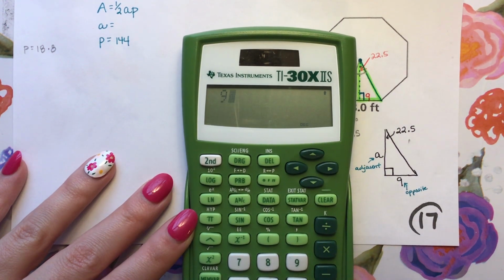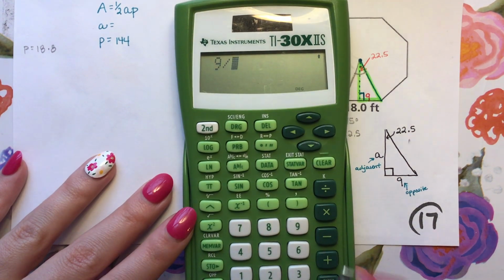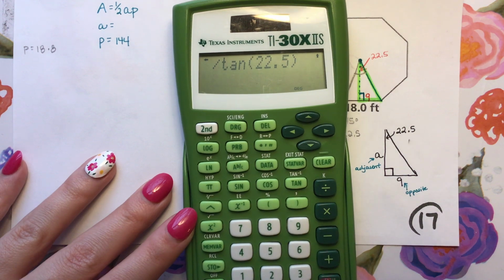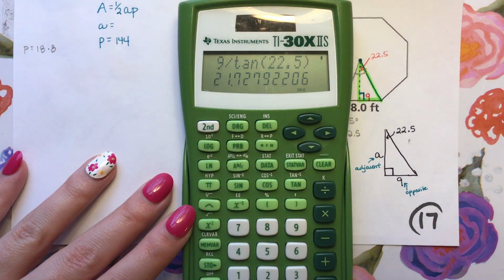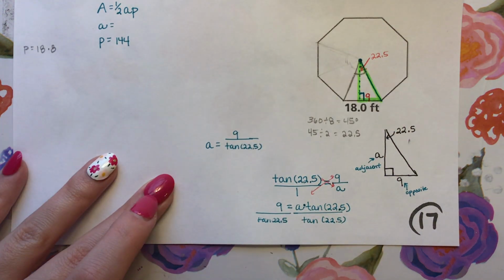And I'm going to say 9 divided by, now I'm going to hit my tangent key, and put my value of the degree in there, 22.5, close the parenthesis, and I'm getting about 21.7. We'll round to the nearest tenth. That'll be fine. So now I know the apothem, or that side of that triangle, is 21.7 long.